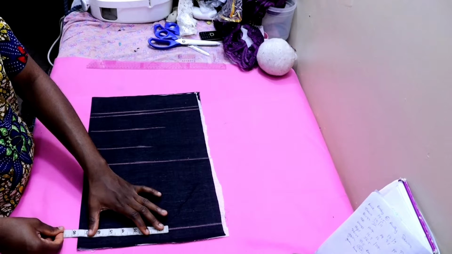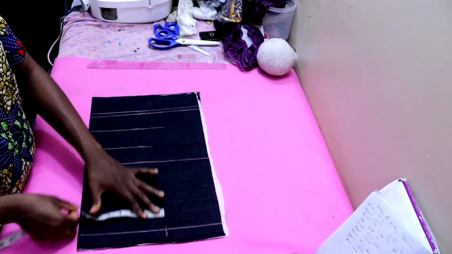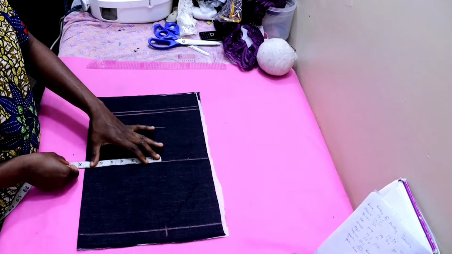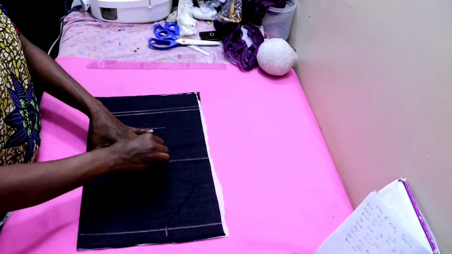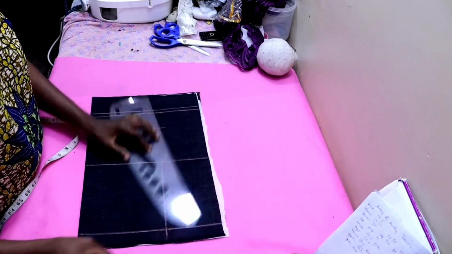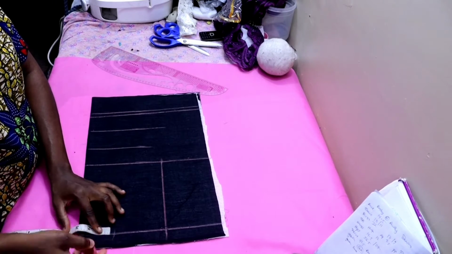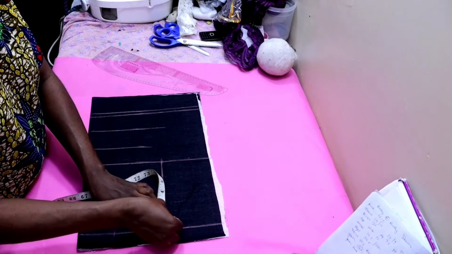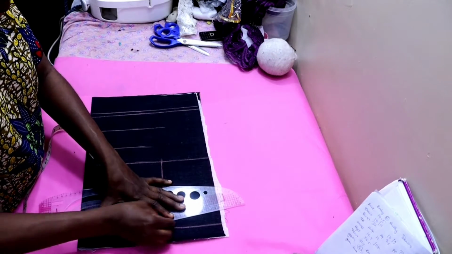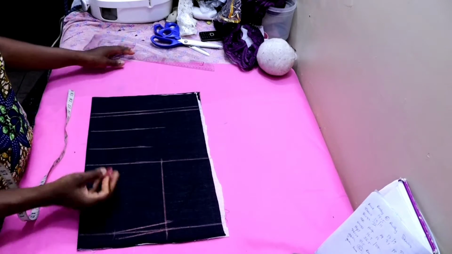On the guideline, I'm going to input the shoulder measurement divided by 2. Then I'll put that same measurement on my armhole line, which is also my chest line. Then I'll connect it into a straight line. Then I'm going to take 3 inches neck width and drop the shoulder by 1 so that I can get my shoulder slope. Then I'm going to add my seam allowance to the shoulder slope.